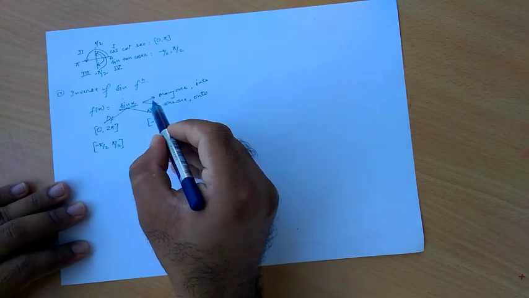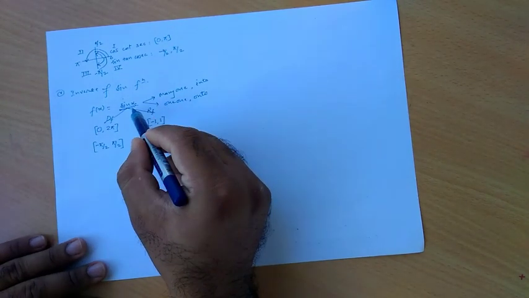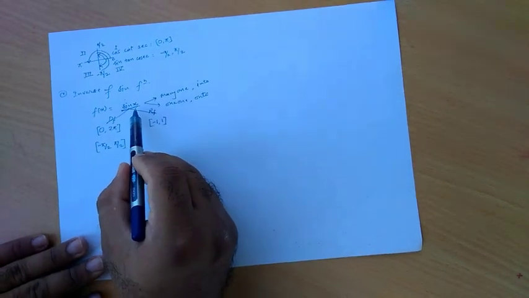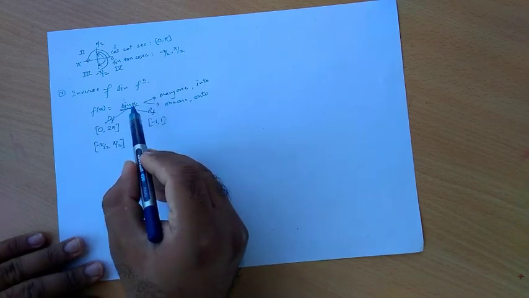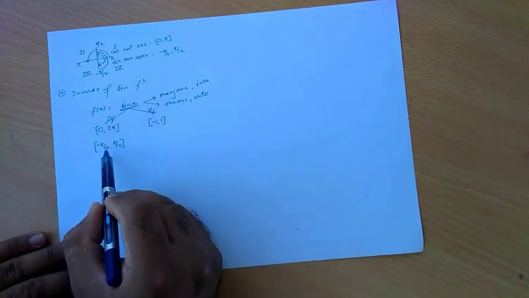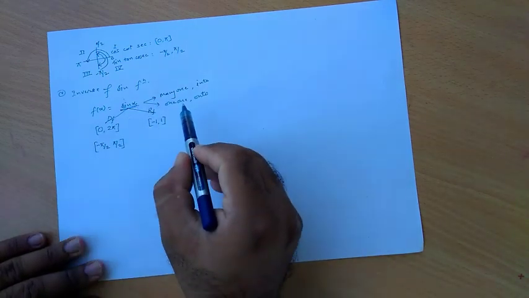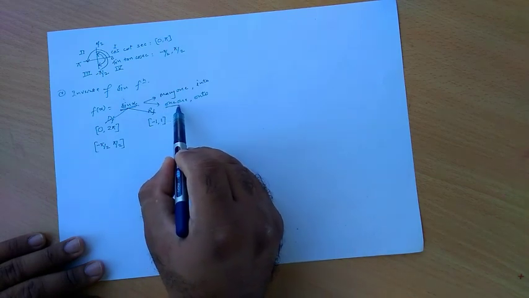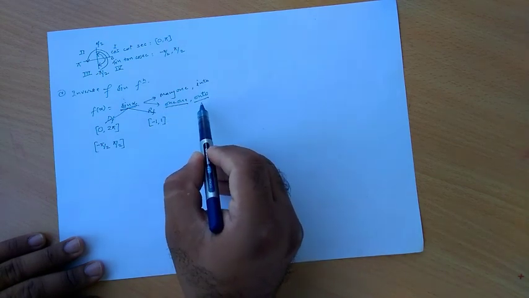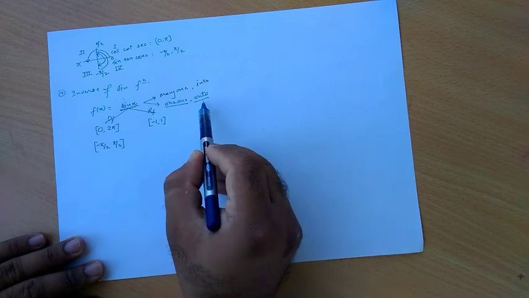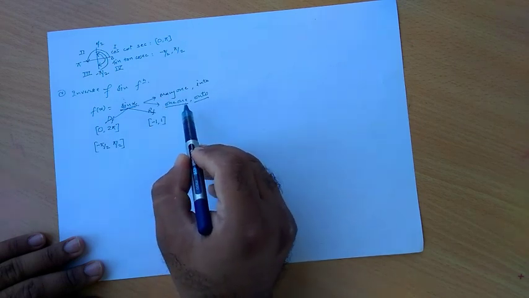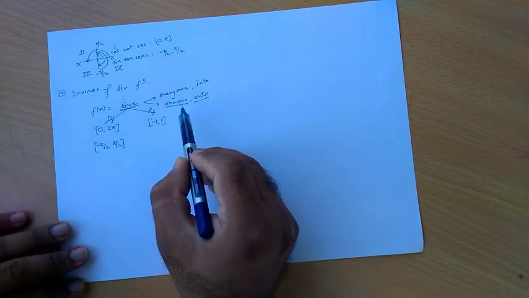That's why, to get the inverse of this function, we are selecting a particular portion, so that we make this function one one and onto, and because of that we will get the inverse of the sine function.